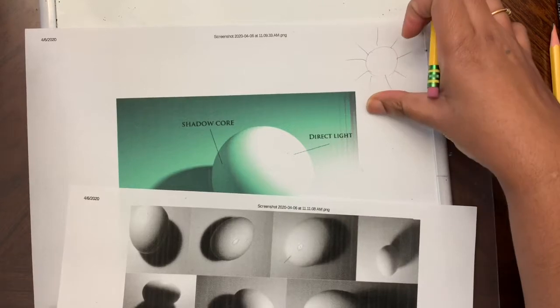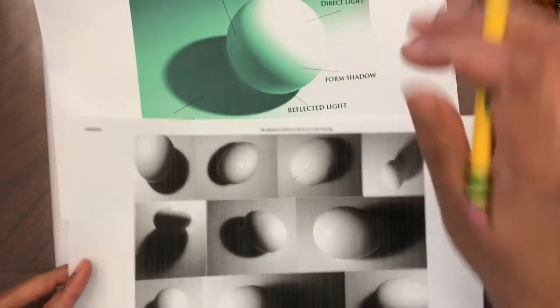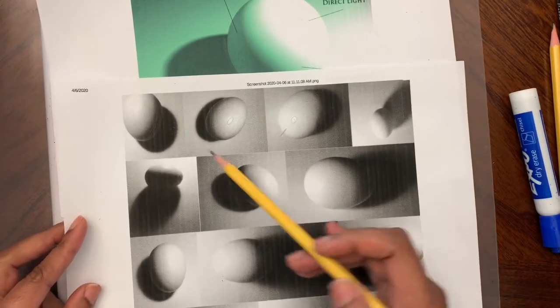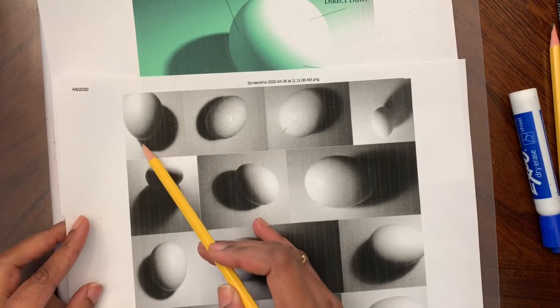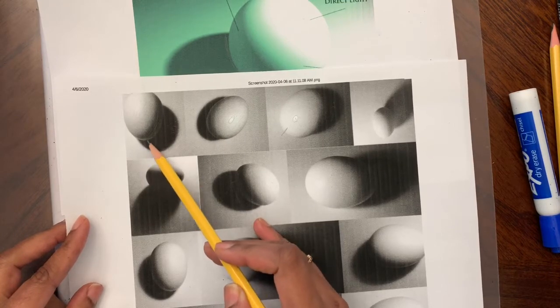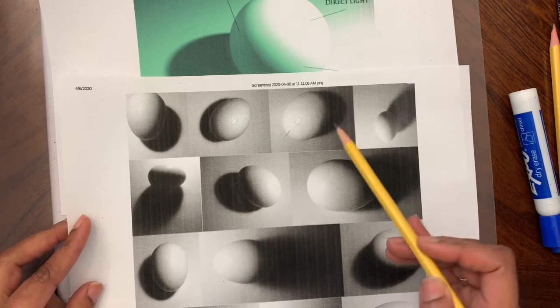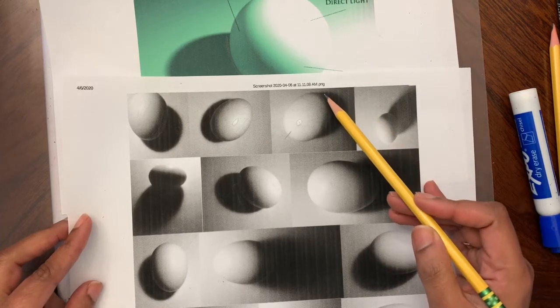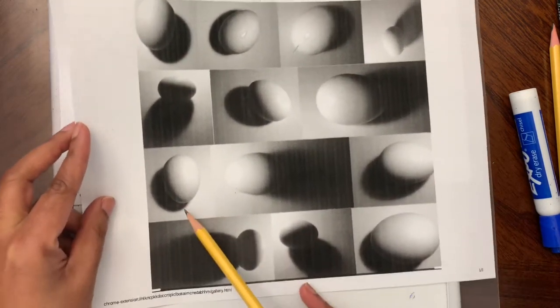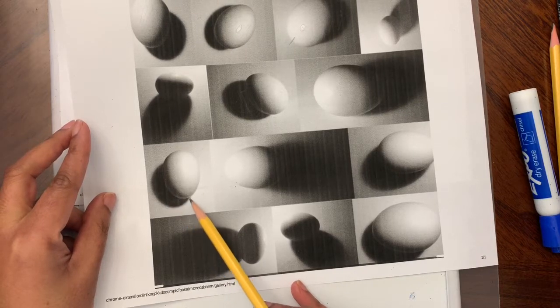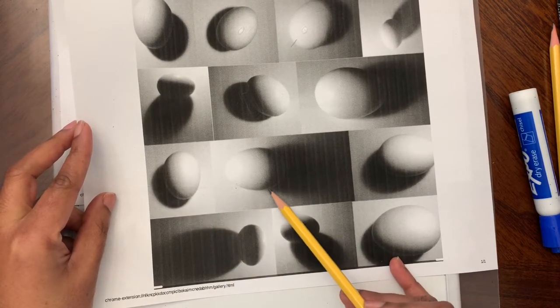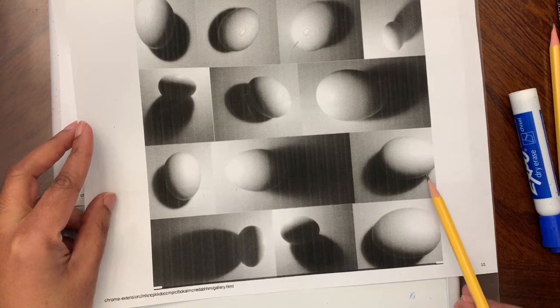And then what else do we need to keep in mind? We need to find a reflected light. Can you see the reflected light over here from the table, a white spot, right? And on this one here, you can see the reflected light really well. Here also you can see the reflected light. Can you see the reflected light?